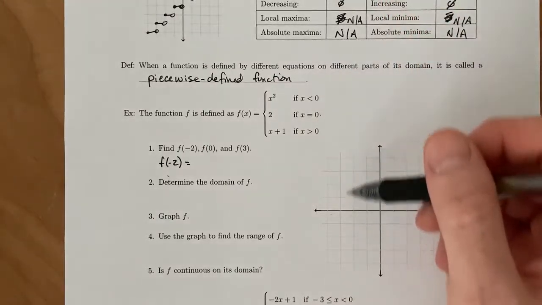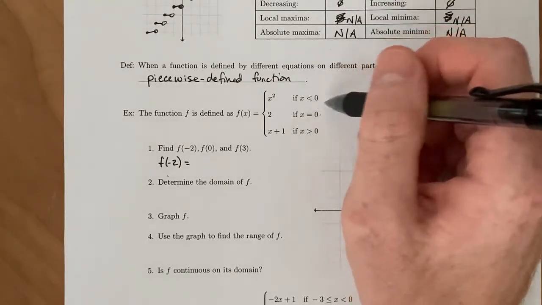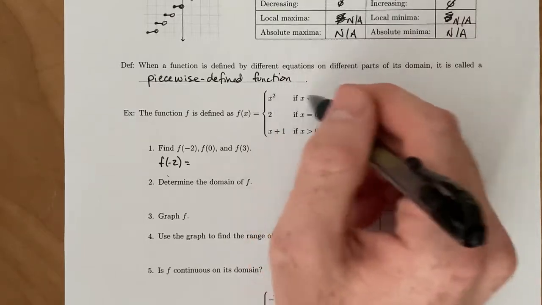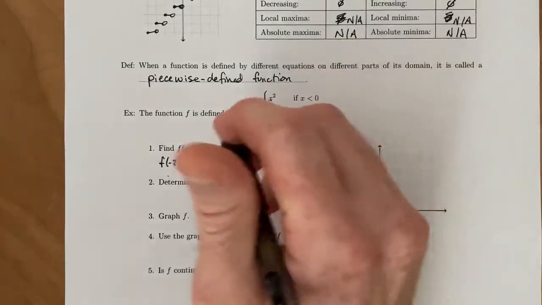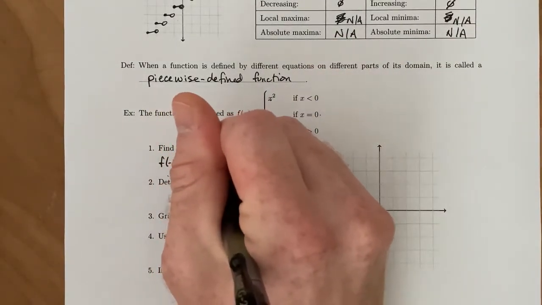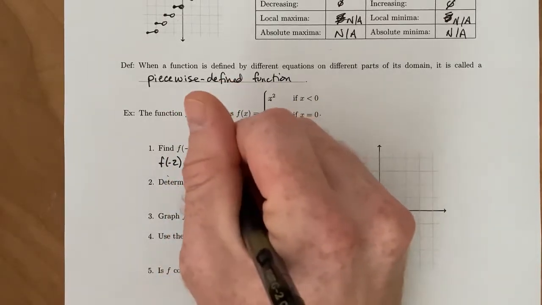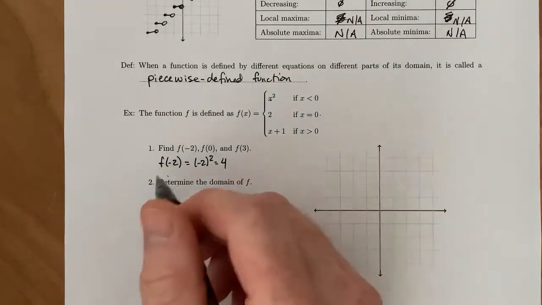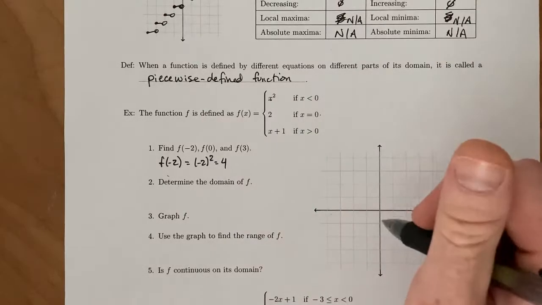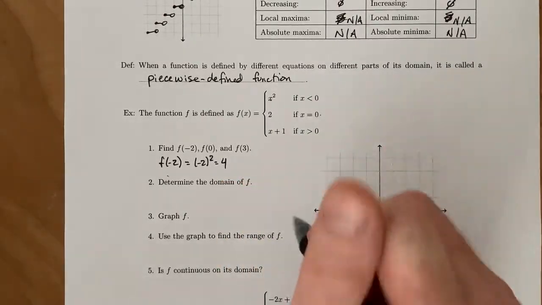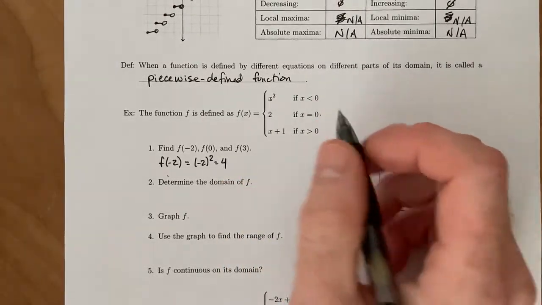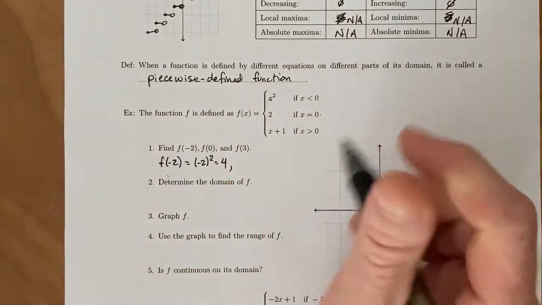It is less than 0, so that means we're on this part of the function. And so our function looks like x squared. All right, and negative 2 times negative 2 gives us 4. So f of negative 2 is 4. We can come over here and plot that if we wanted to, but we'll talk about how to graph these a little bit easier than just plotting a bunch of points.